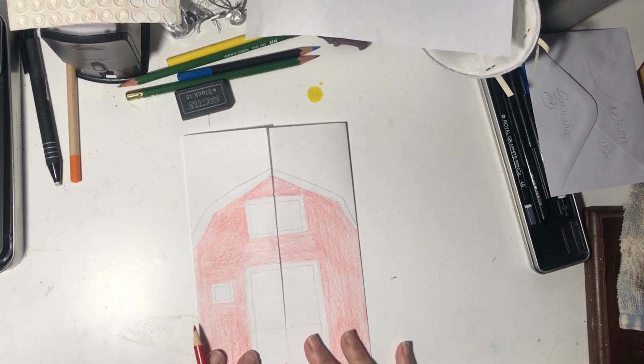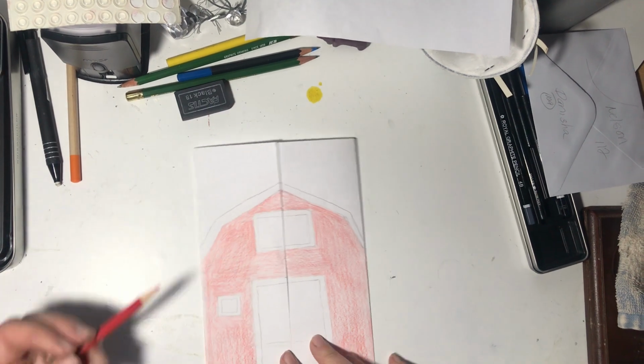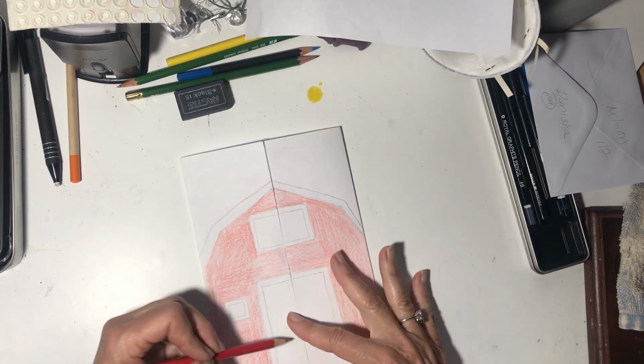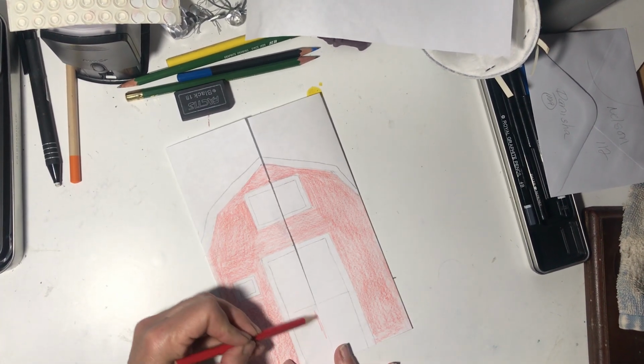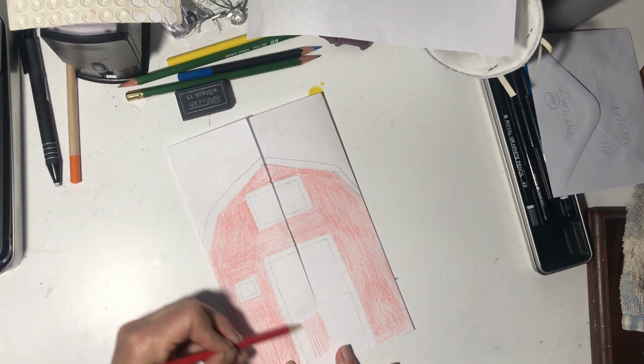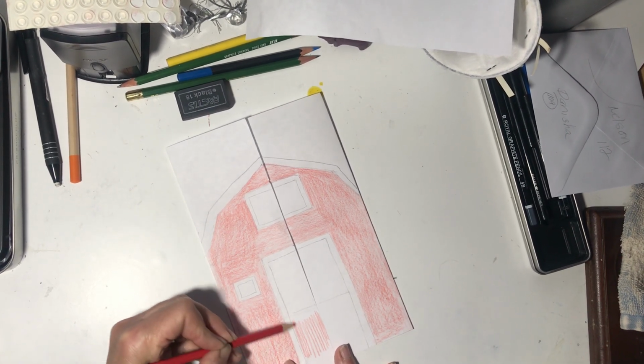Oh, I like that. Does that look good? Looks really good. Okay, so let's color this. I almost said paint, but we're not painting. The bottom half red.